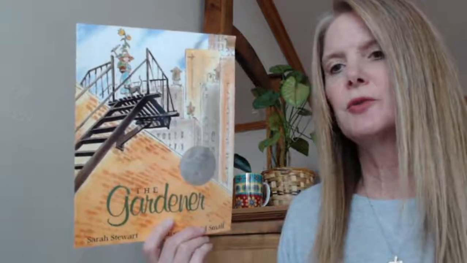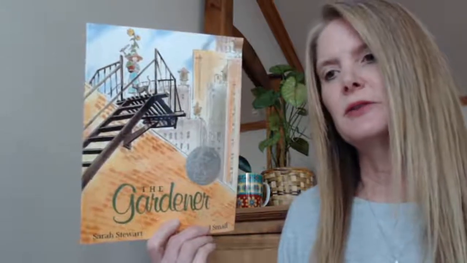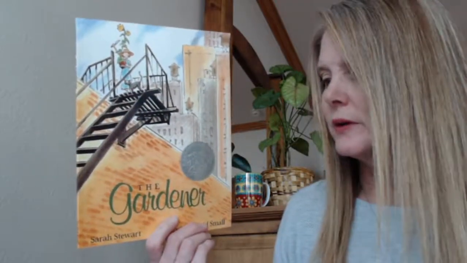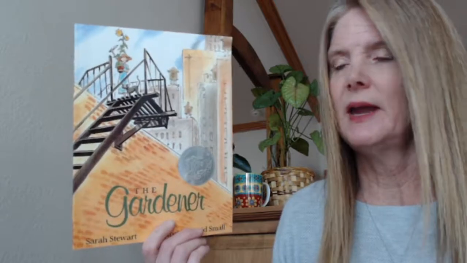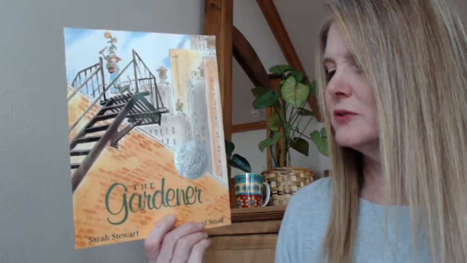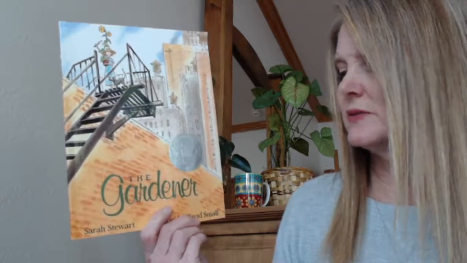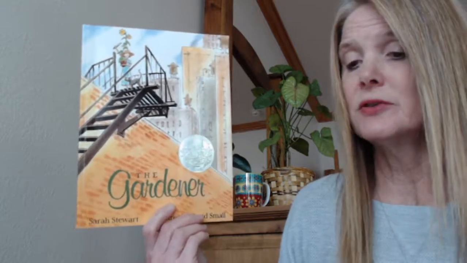Hey, fourth grade, our story this week is The Gardener by Sarah Stewart. And as we read and talk about this story, we are going to focus on point of view, and that is who is telling the story. In this book, the point of view is told by Lydia Grace. She is the main character in the story.